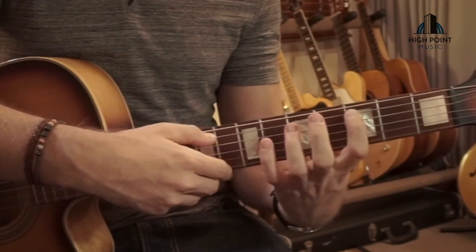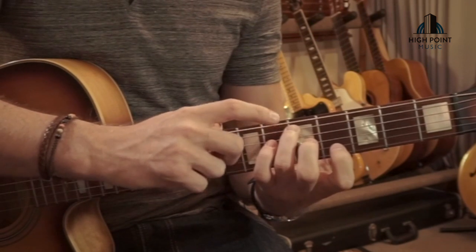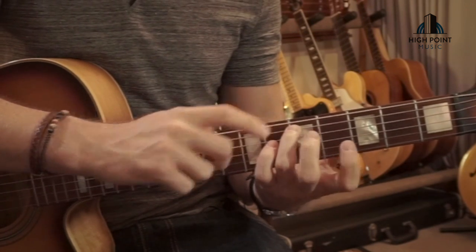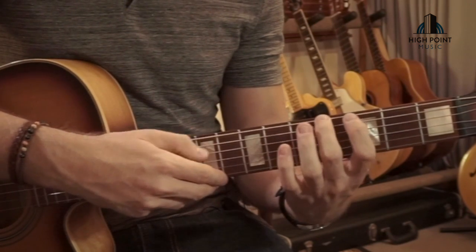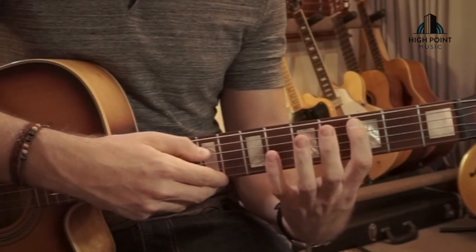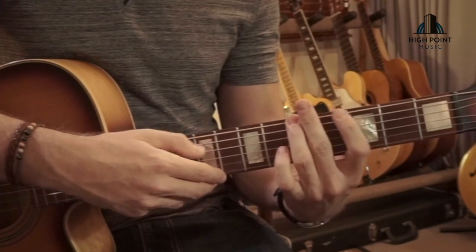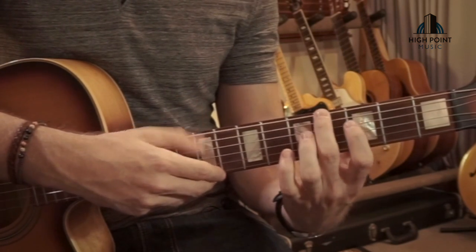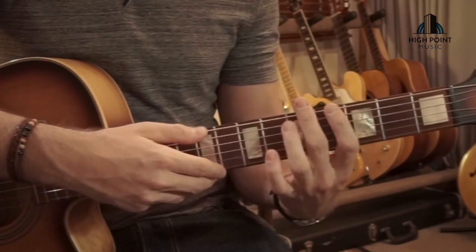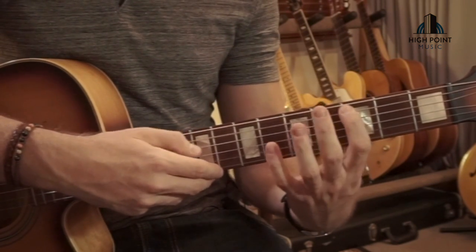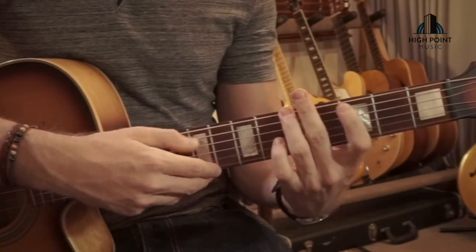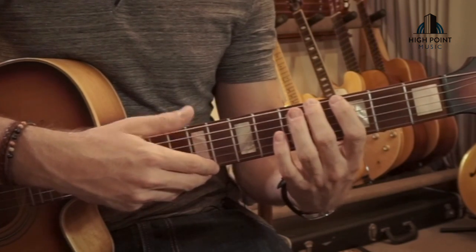Which is our first finger on the 3rd fret on the A string, and our 3rd finger on the 5th fret on the A string as well. So 1, 2, 3, 4, 5, 6, 7, 8, 9, 10, and repeat through the phrase.